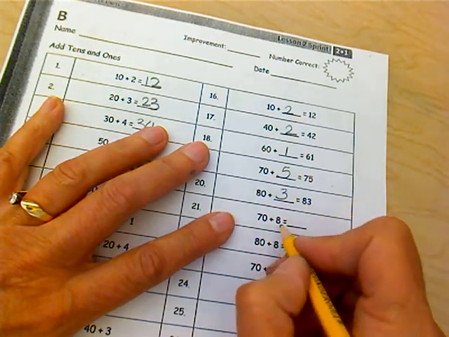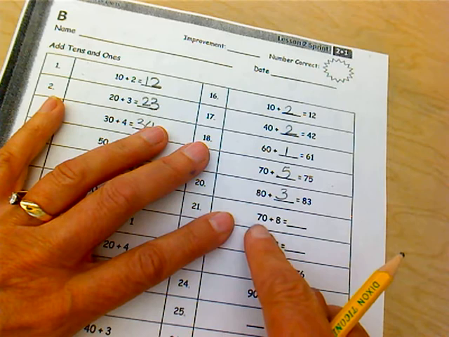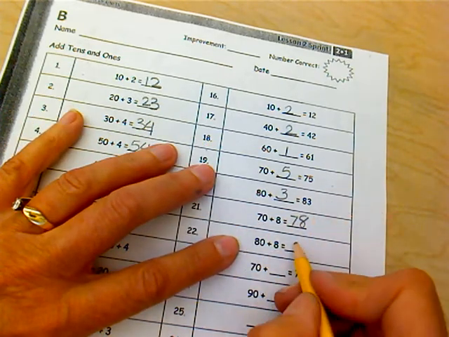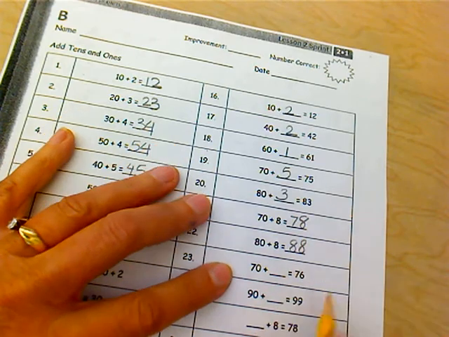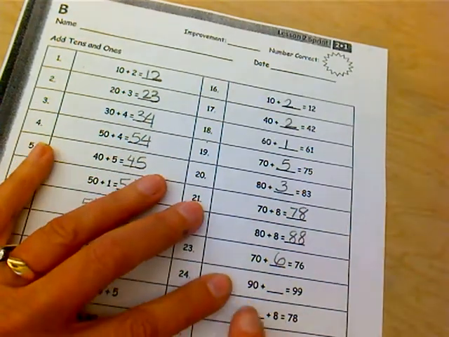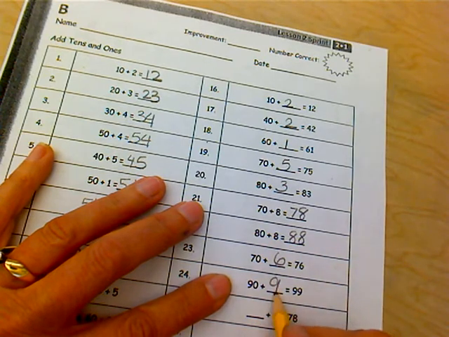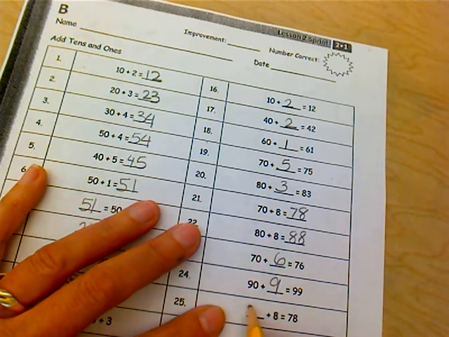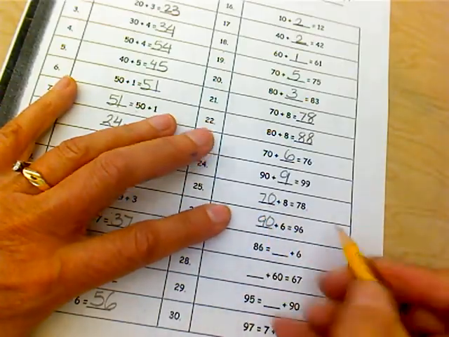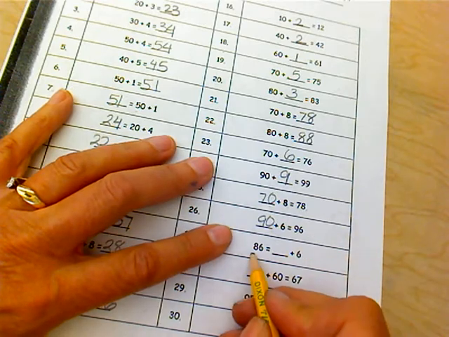78, or excuse me, I saw that before I even got there. 70 plus 8 is 78. 80 plus 8 is 88. 70 plus 6 would give me 76. 90 plus 9 gives me 99. 70 plus 8, 78. 90 plus 6 is 96.